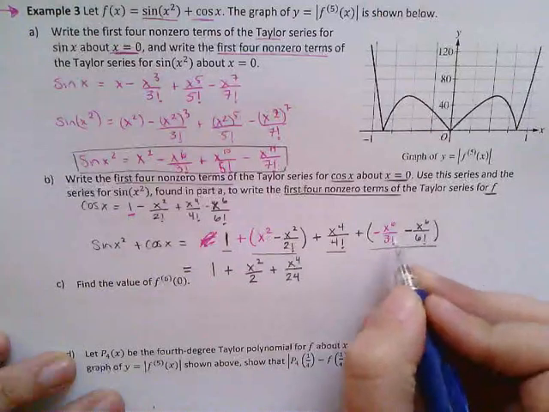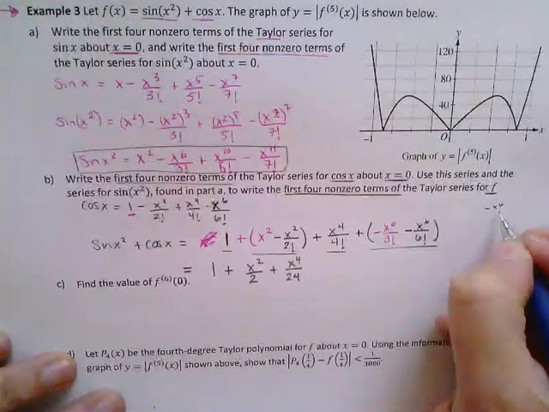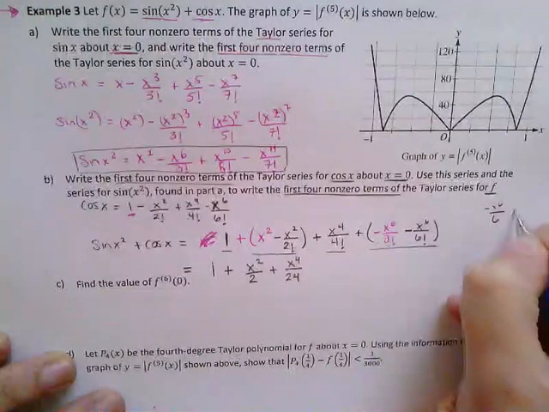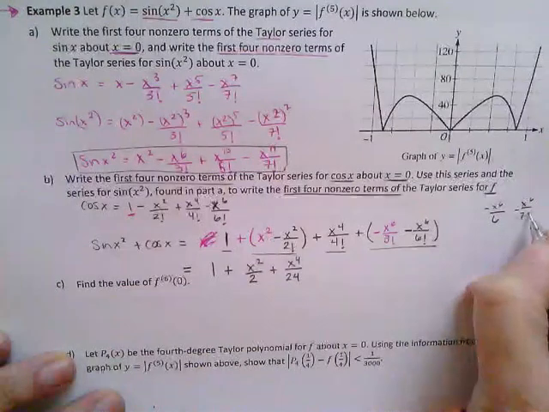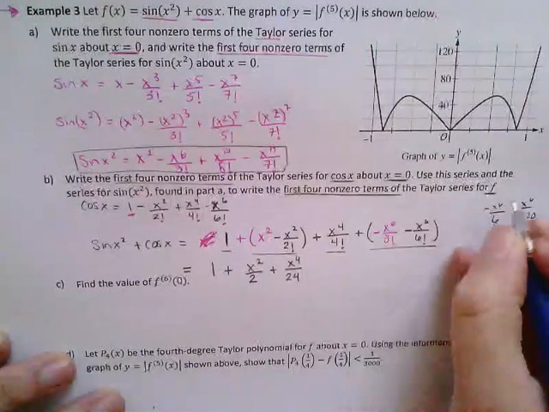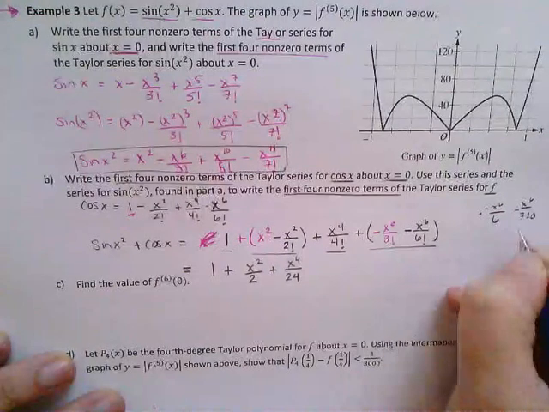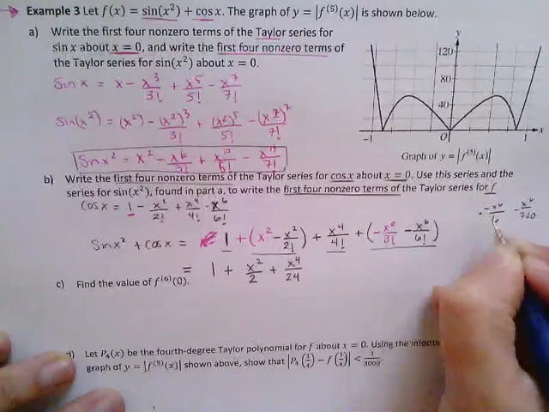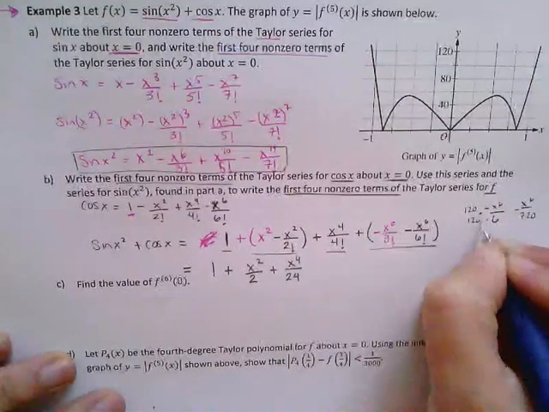So once we get a common denominator, so just some side work, negative x to the sixth over 6 minus x to the sixth over 720. When you get a common denominator, you multiply this by 120 and this by 120 to get a 720.